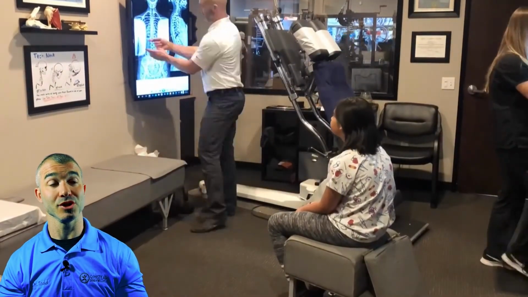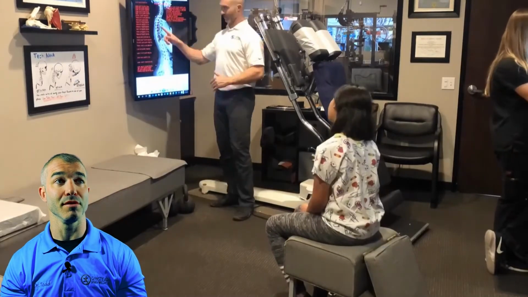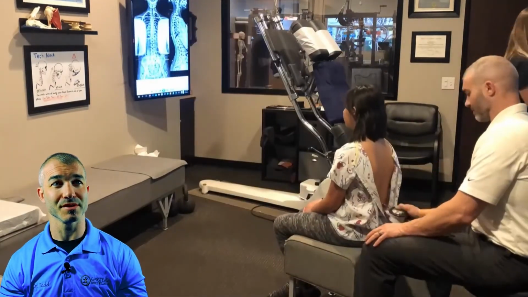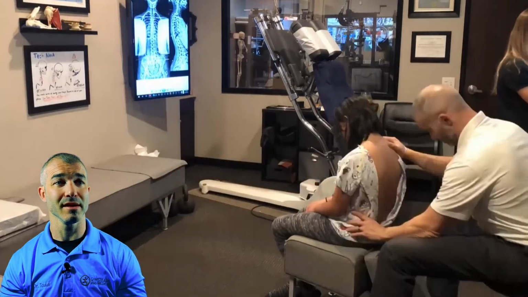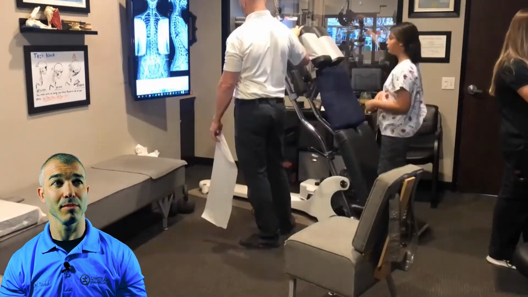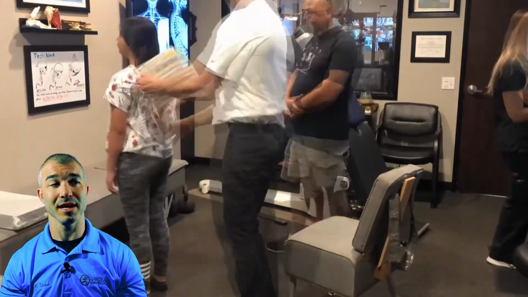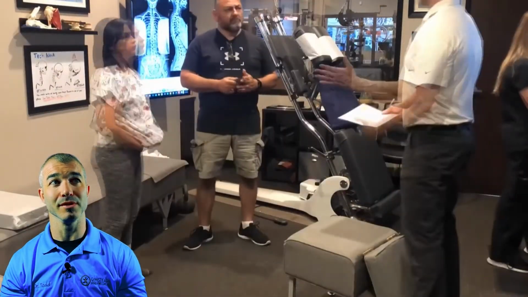All right, this next patient, this is a young lady. She's there with her father in the corner. Of course, just like everyone, they consented to allow us to share this, okay? And she was in a car wreck and had a couple things that were bothering her. And interestingly, a big thing with her is that she has some segmental instability in her neck.